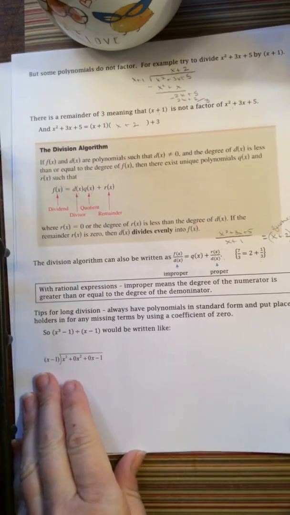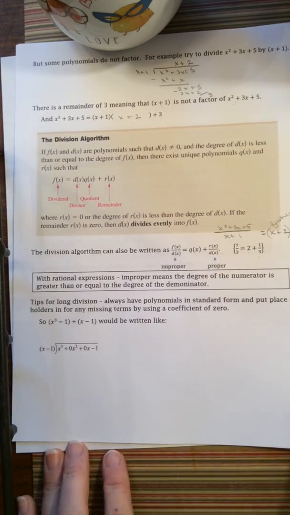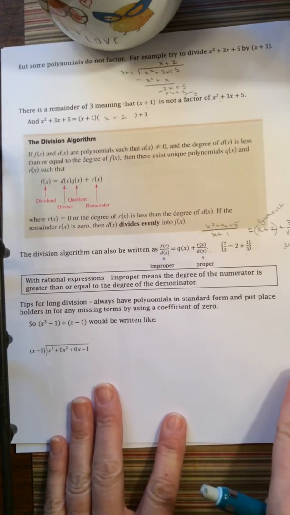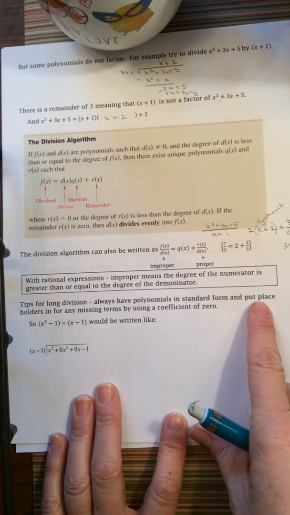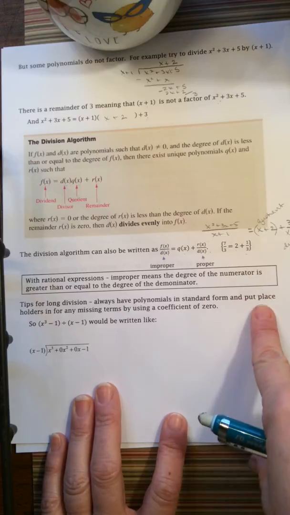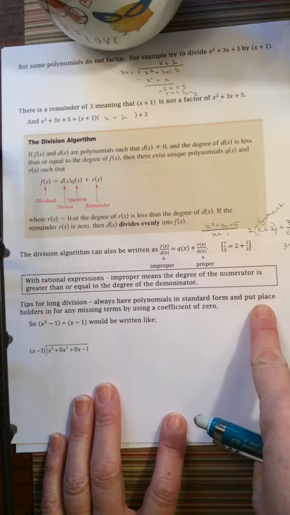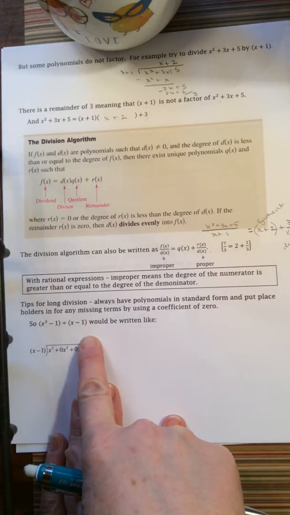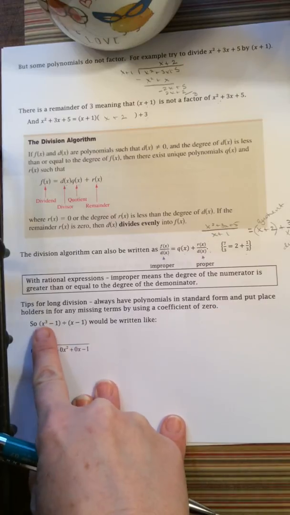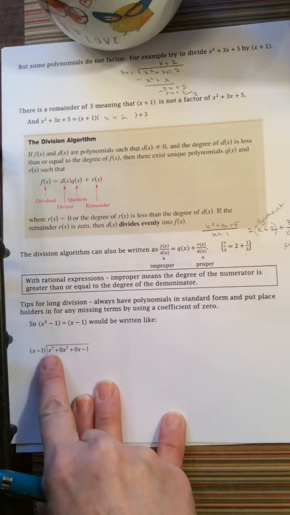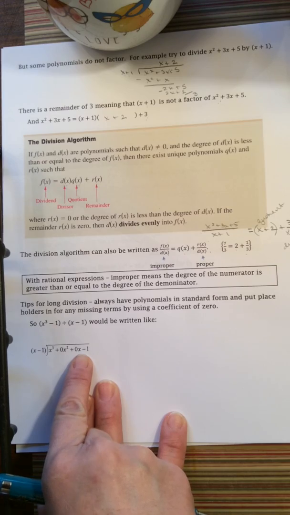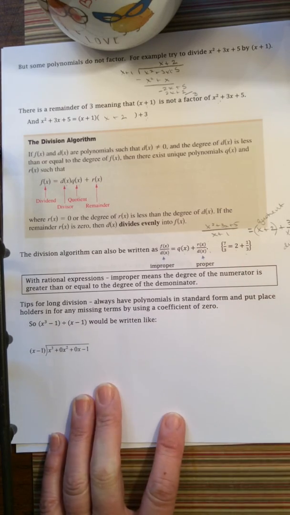So there's a couple tips for this long division. We need to have the polynomials in standard form. And that means that if there are missing terms, we need to put placeholders in. Because if we don't put placeholders in, our division is not going to work out. So by placeholders, I mean x cubed minus 1. We want to think about it as x cubed plus no x squared terms plus no x terms minus 1.